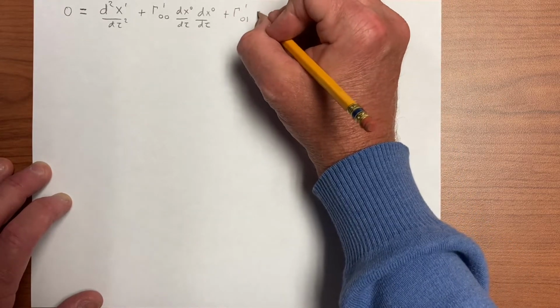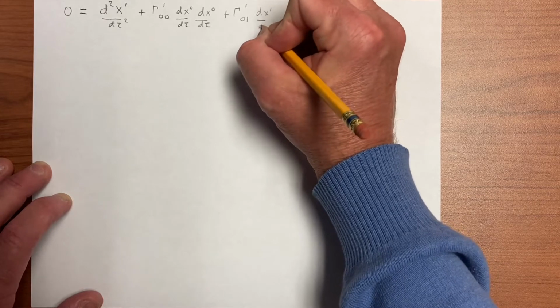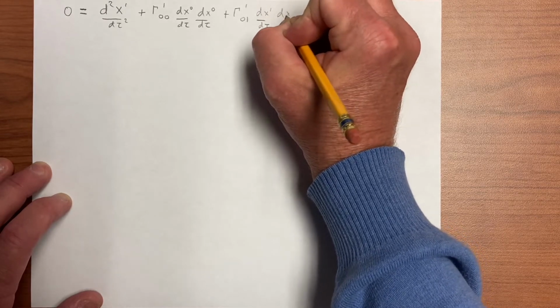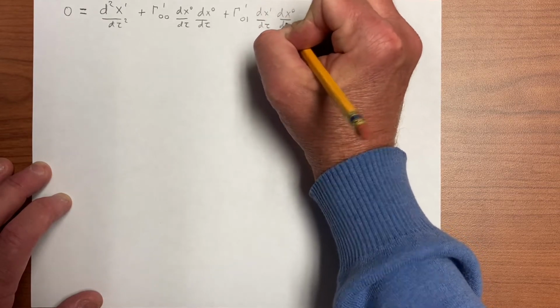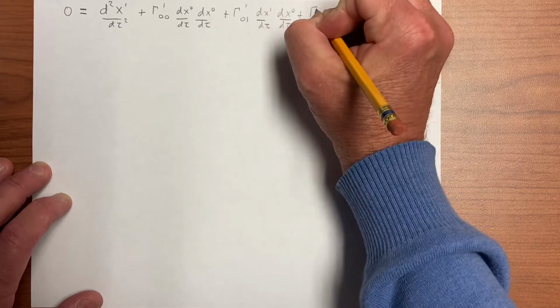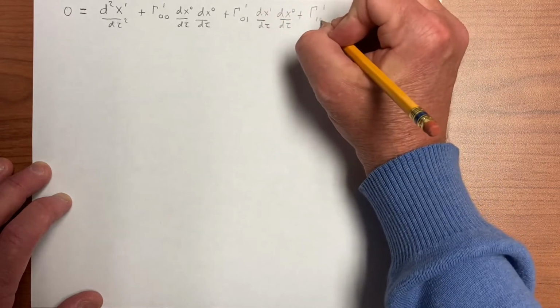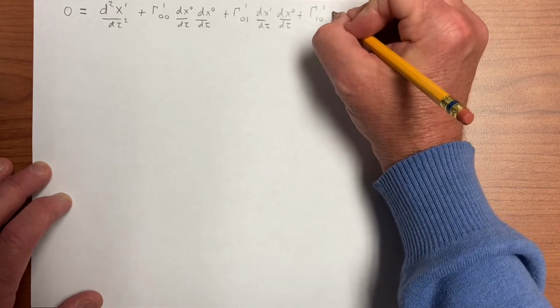We'll just write them both. So here's a 1, and here's the 0. And then we'll write this as 1, 0. It's the same as that, of course.